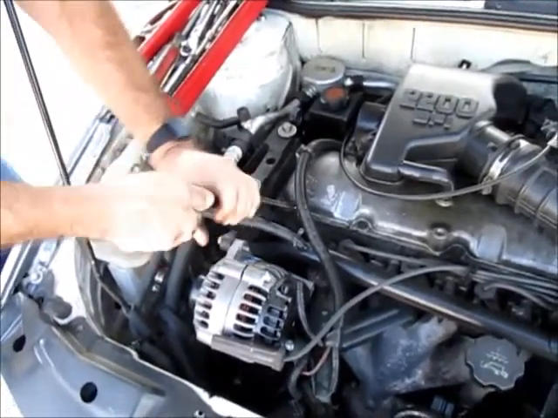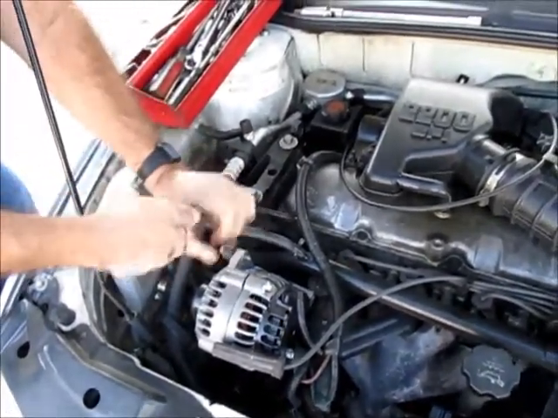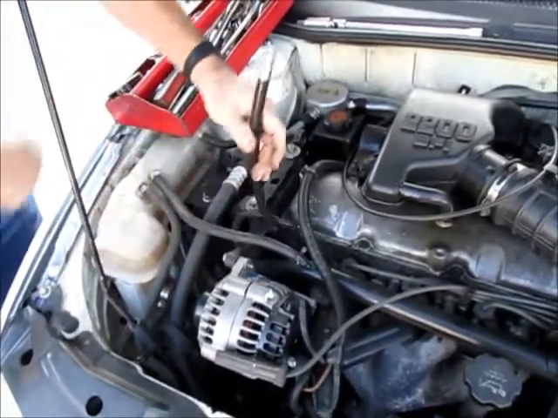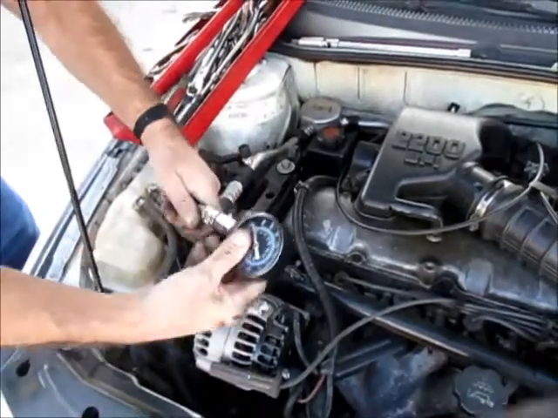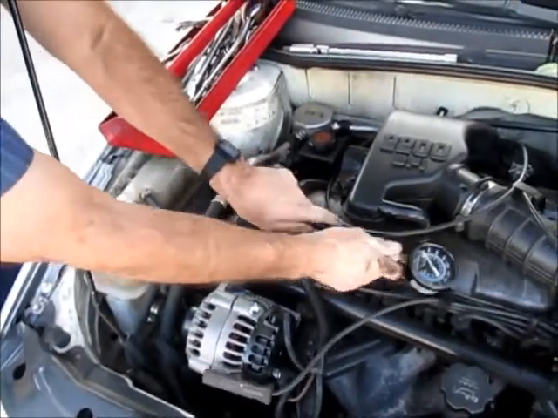All right. Just kind of tighten that in there. And then get your gauge that kind of snaps on there. Okay, so what we're going to do is we have Tom.